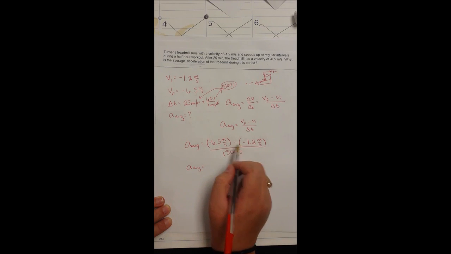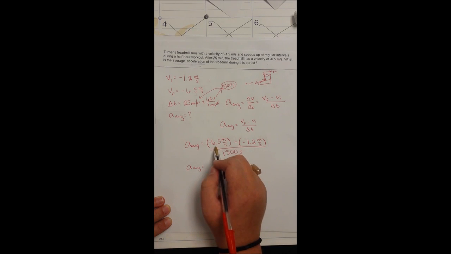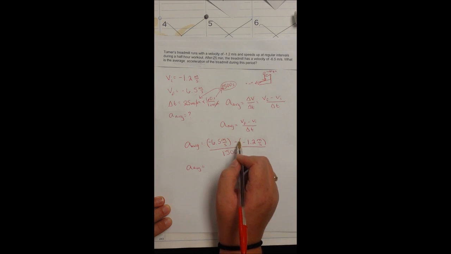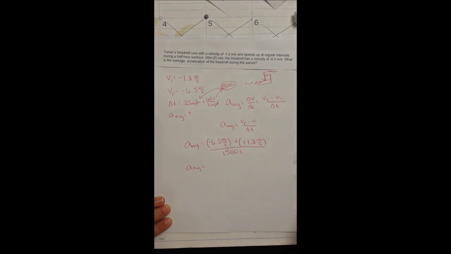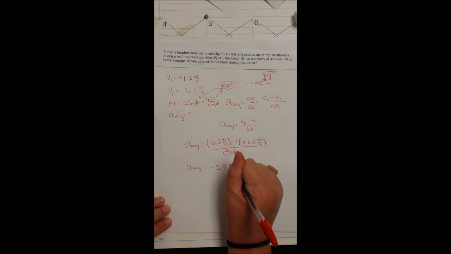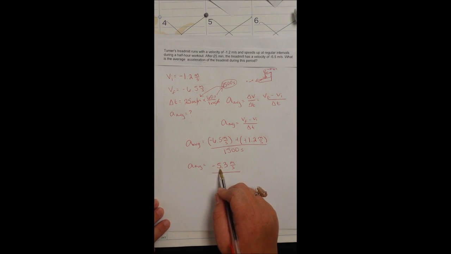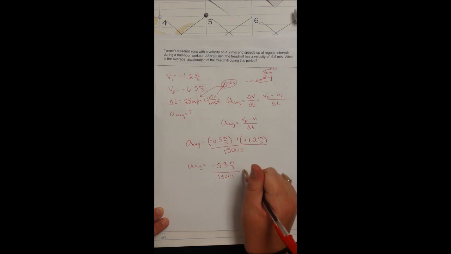Well, a negative minus a negative is really just a negative plus this magnitude here. Okay, so negative 6.5 plus 1.2. It's going to give us negative 5.3 meters per second. Had a little issue there. All right, so we've got our negative 5.3 meters per second divided by our time, which is still 1,500 seconds.